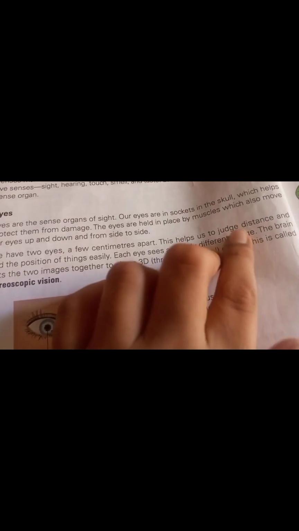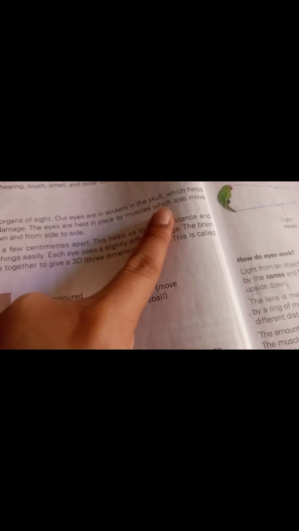Eyes are the sense organs of sight. Our eyes are the sense organs that let us see things. They are placed in sockets in the skull. So basically, our skull is here, and there are gaps in the skull where the eyes are placed. This also helps protect them from being damaged.